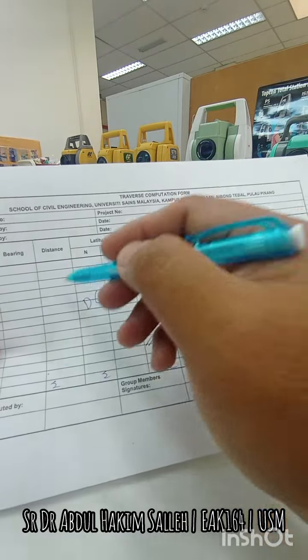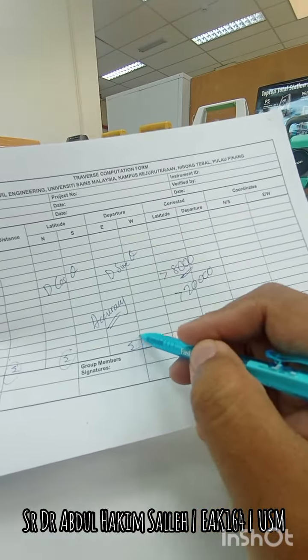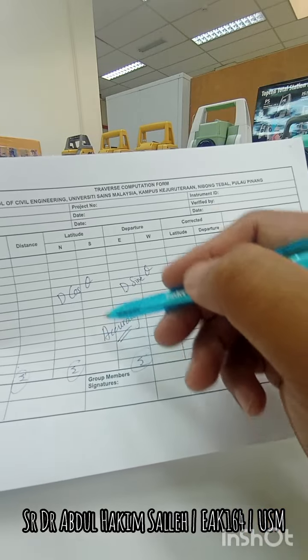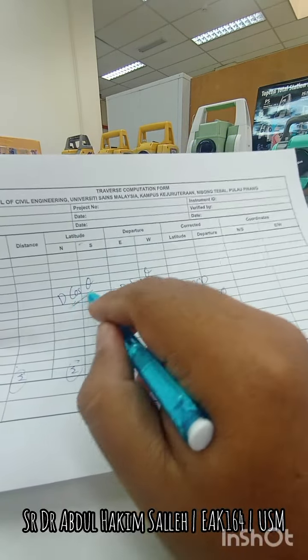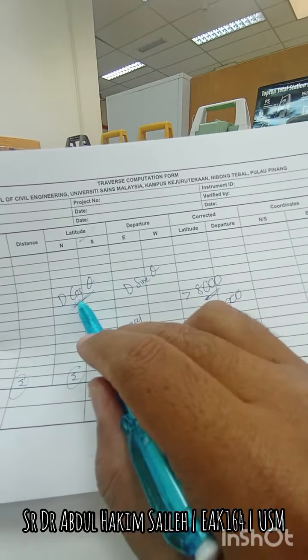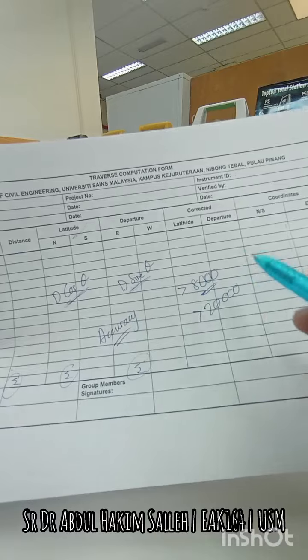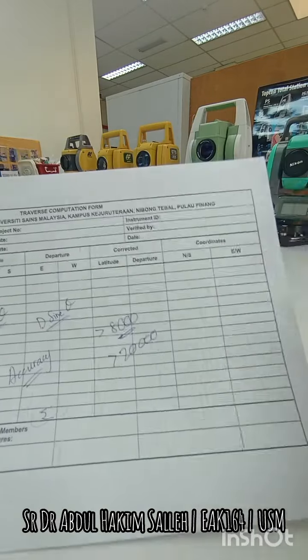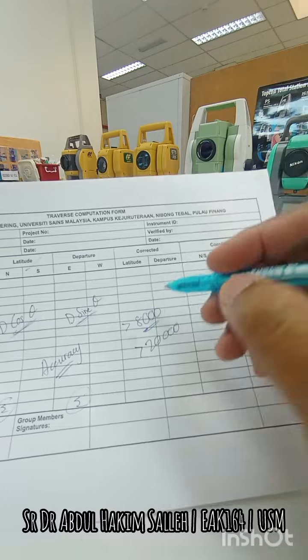And then what you need to do is to calculate the total distance, total latitude, and total departure. But how? Of course, for the latitude, you must use this formula: distance, cosine, bearing. For the departure, distance, sine, bearing. As for the accuracy, you need to find the accuracy with the formula given in the lecture.